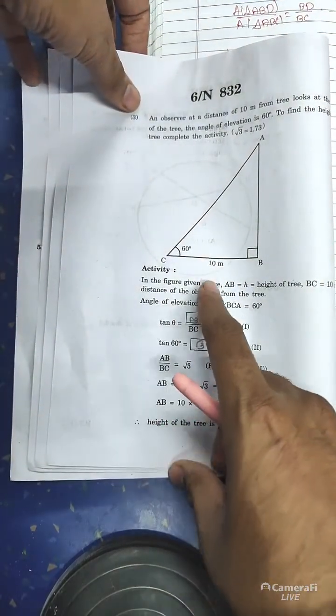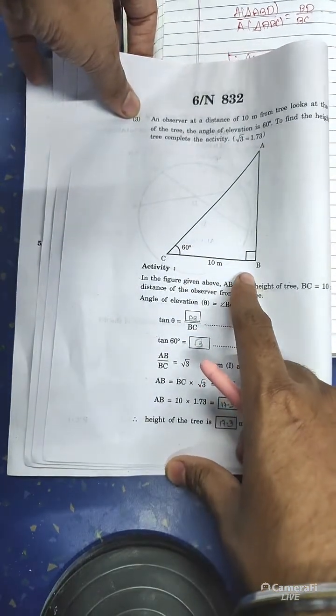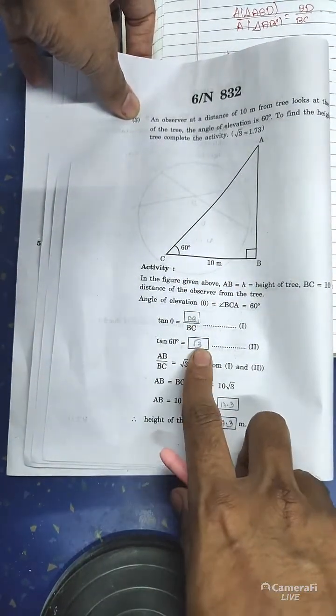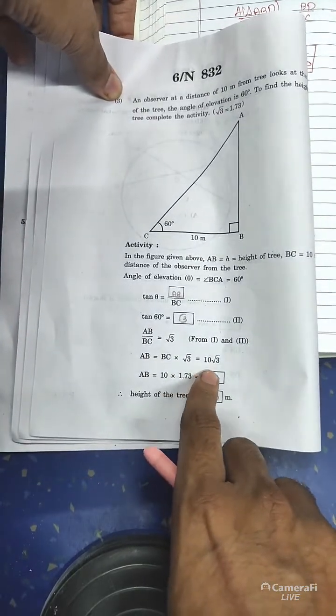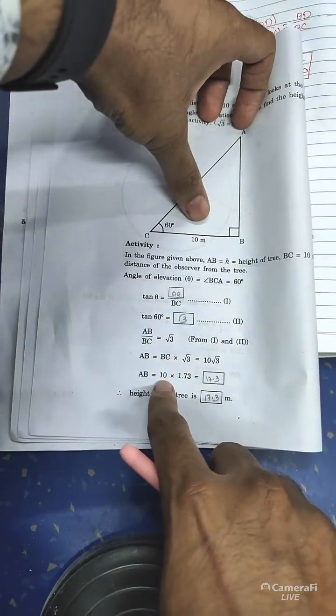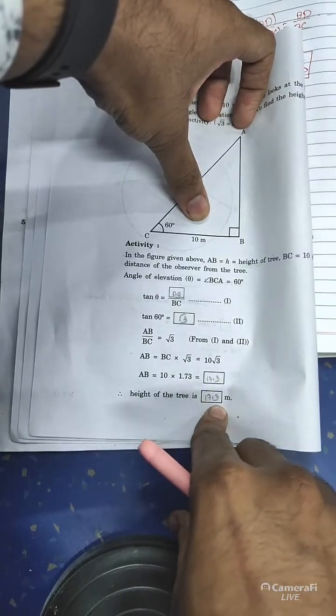Okay, so tan theta is opposite upon adjacent. Opposite is being given to me as AB, adjacent is BC. Tan 30 is 1 by root 3. So this will be 10 multiplied by 1.73, it will send the point one digit ahead, 17.3, so it is 17.3 meters.